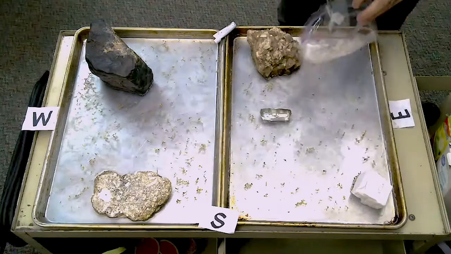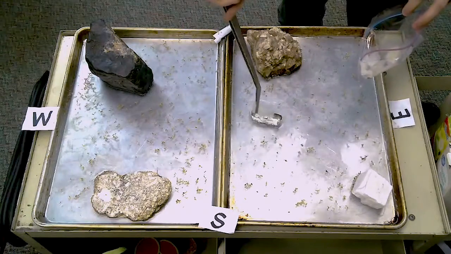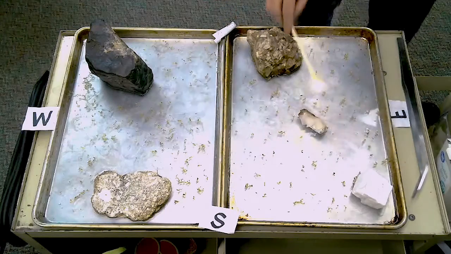We also added a boat just for fun, and because this is science class and for dramatic effect, we lit it on fire.